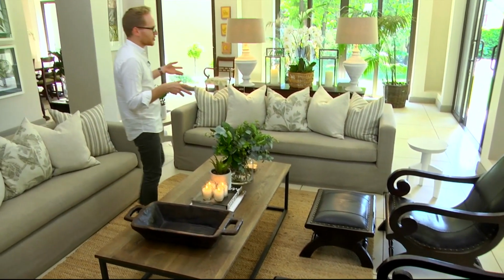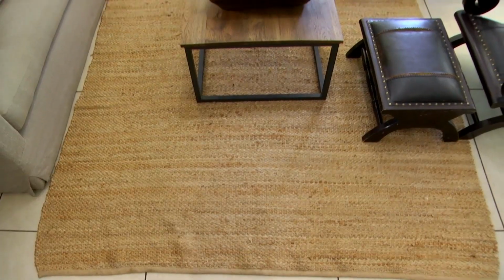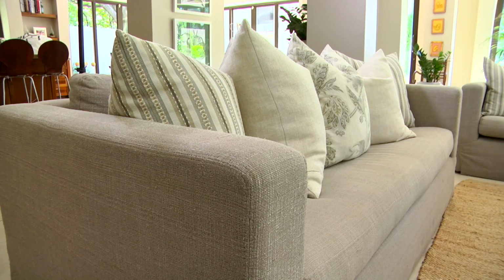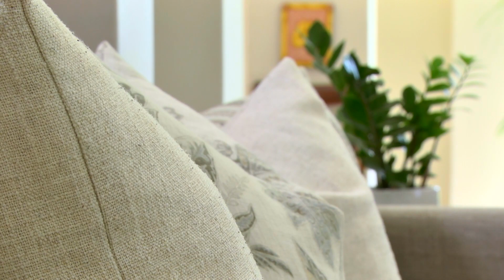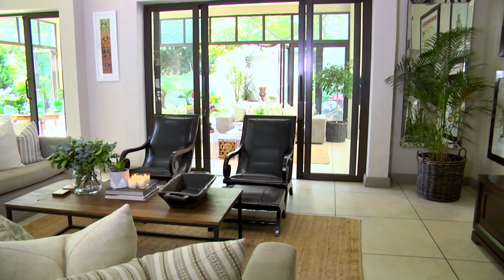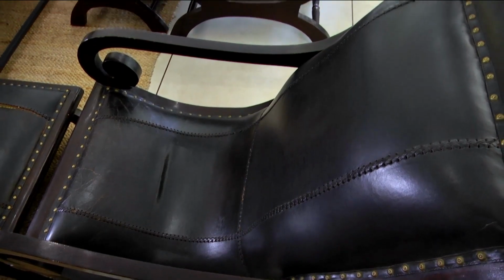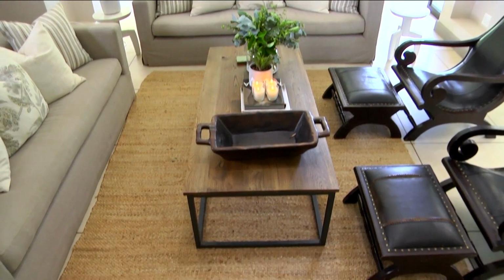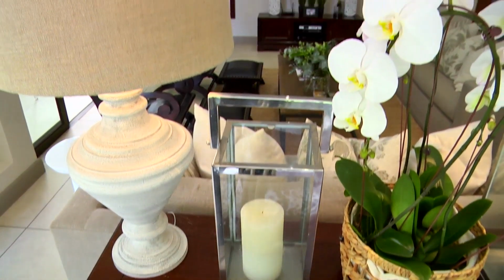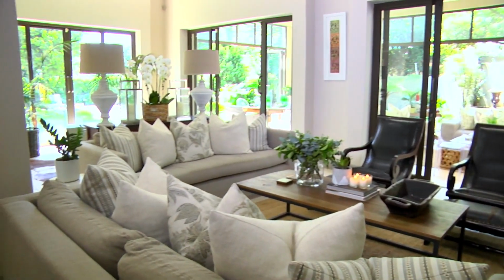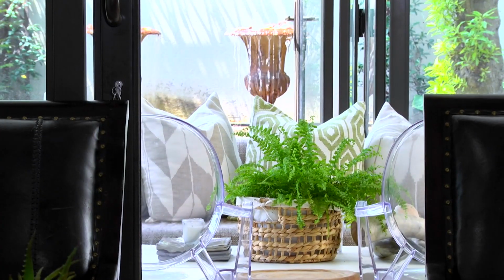Here we are in the lounge. Here again, we started with a nice neutral base. I've used really practical, nice and wide sofas, and again in a nice chunky natural linen. We've bought in really pretty scatter cushions with a very subtle floral pattern, some nice stripes. We've toned it down by bringing in these really simple but still really effective leather chairs. Another sisal rug, nice reclaimed wooden coffee table, lots of pops of greenery, really nice lamps. People can relax here, watch TV, put their feet up. It's functional, but it still is really aesthetically beautiful, I think, and just the perfect center of the home.